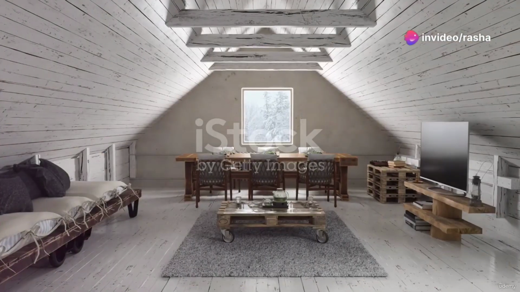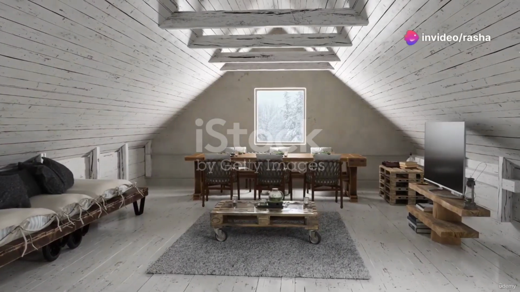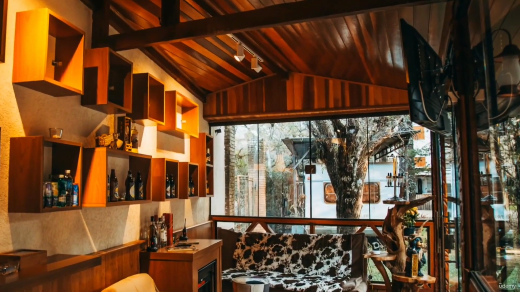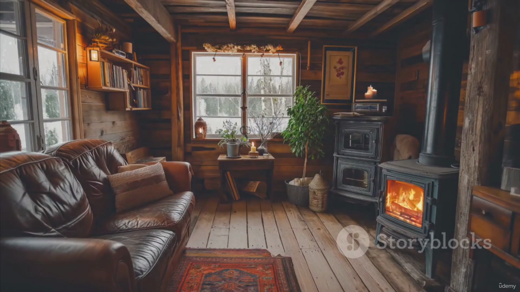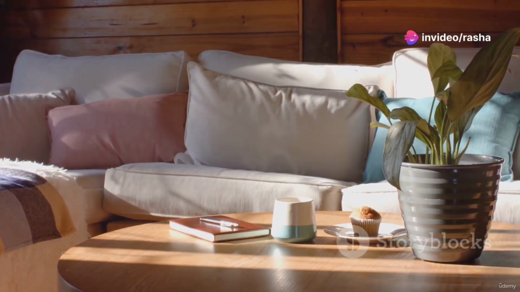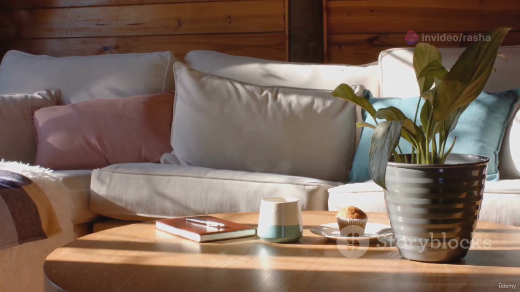Rustic style design is like a breath of fresh air, embracing the beauty of nature and the imperfections that make it unique. Think reclaimed wood, exposed beams, and maybe a collection of vintage tools artfully displayed. Imagine a cozy cabin in the woods, a crackling fire, and the scent of pine needles filling the air. Rustic design is about creating a space that feels both grounded and full of character.